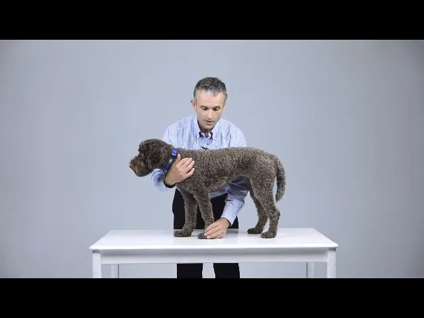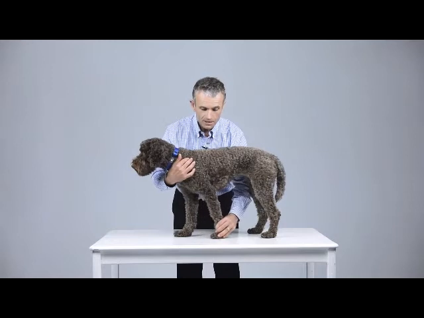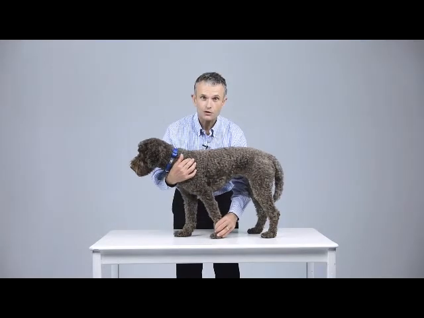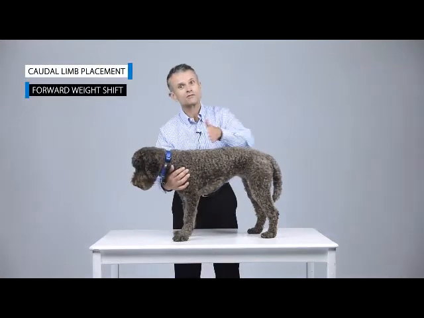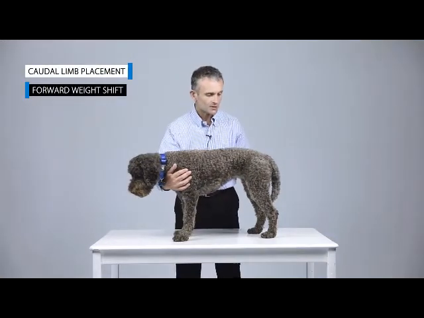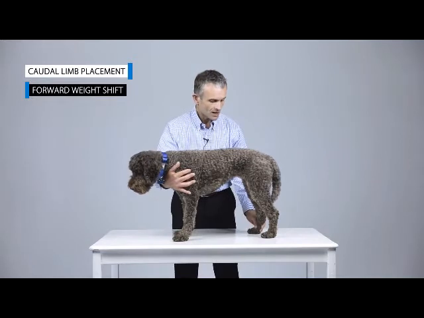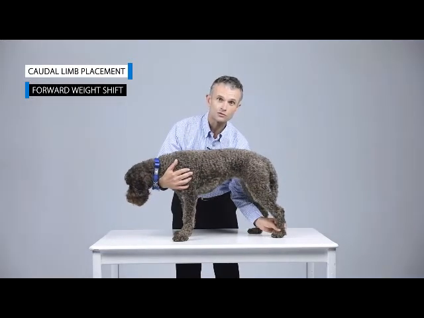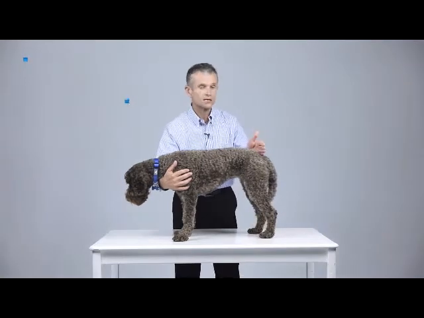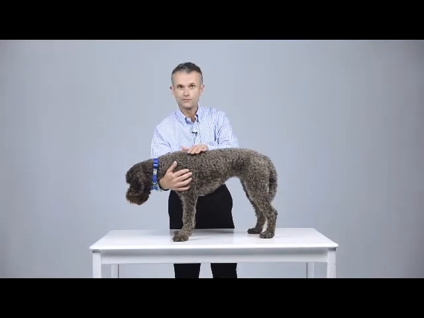If, for example, the distal forelimb is positioned caudal to the shoulder joint, that would indicate that weight has been shifted forward. Similarly with the hind limb, if the distal hind limb is positioned caudal to the hip joint, that would suggest that weight is being shifted forward.